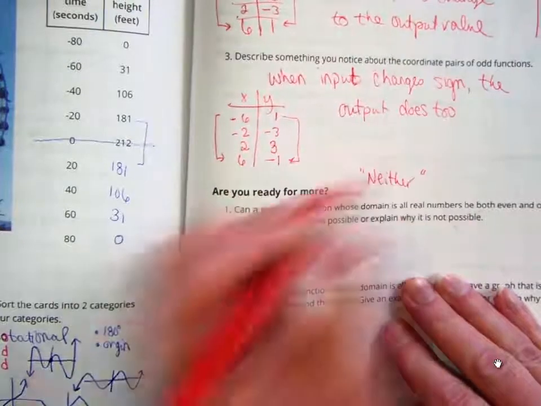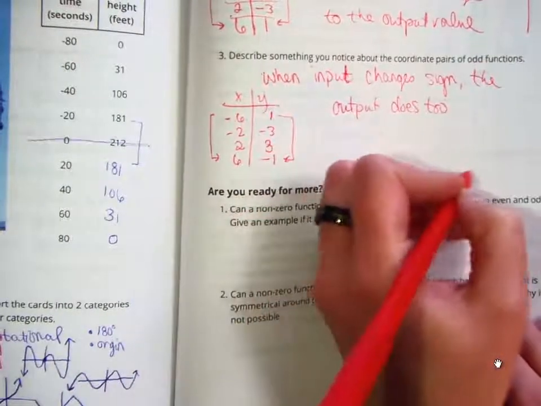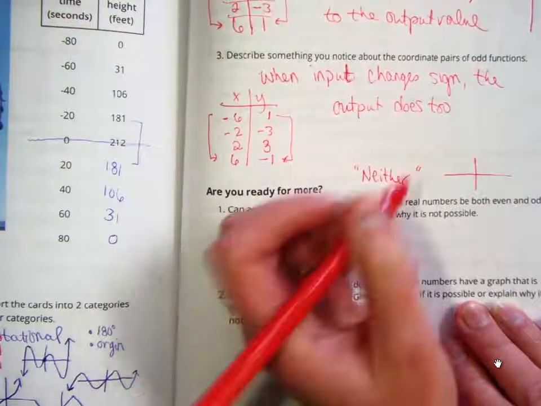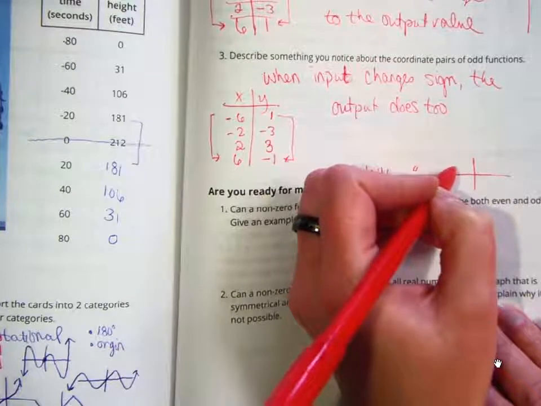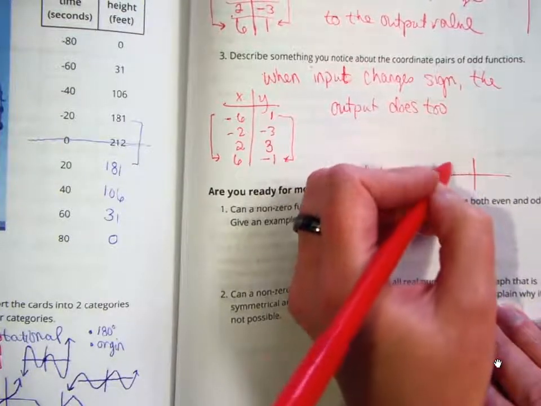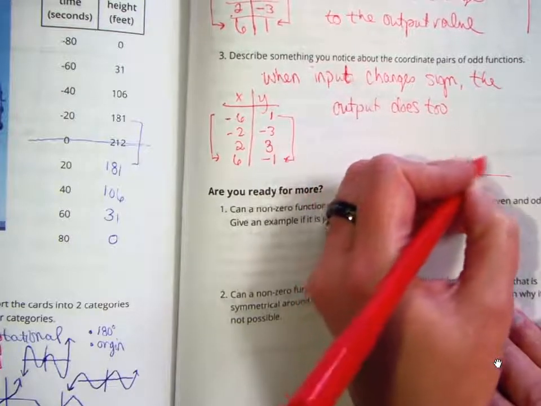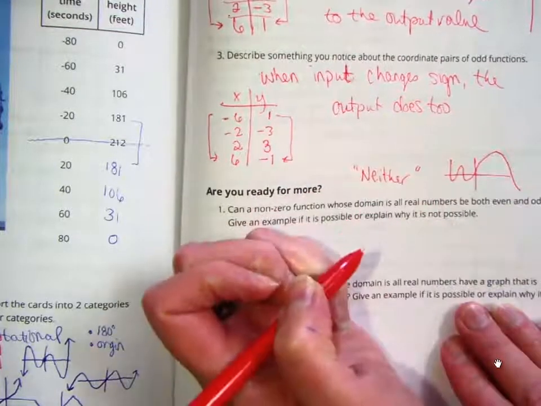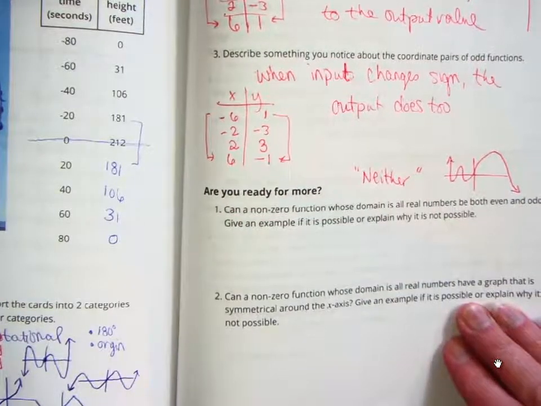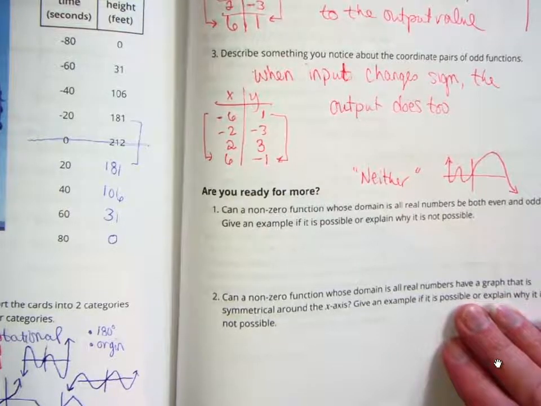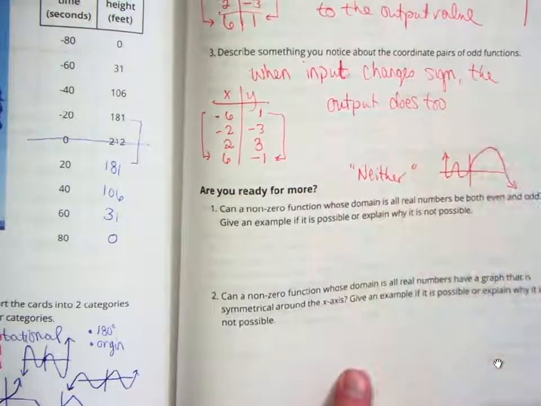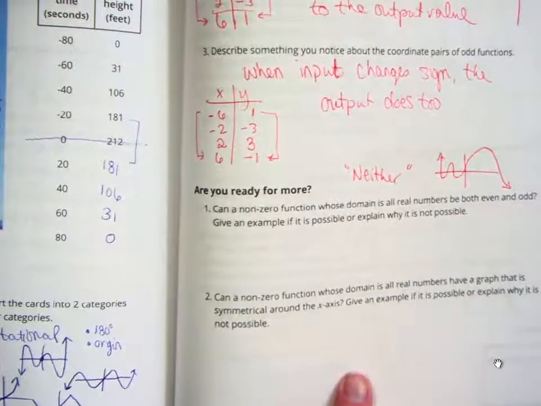So a neither graph might be something that doesn't really start to have a consistent pattern. We might see a neither graph going on like that. I can't rotate this. I can't reflect it. It's not going to be the same.